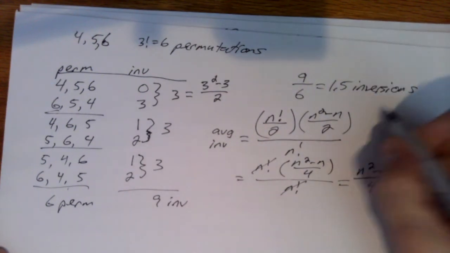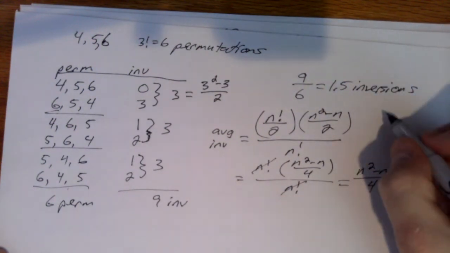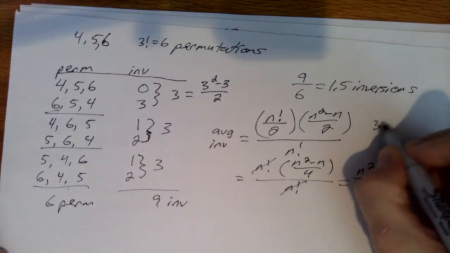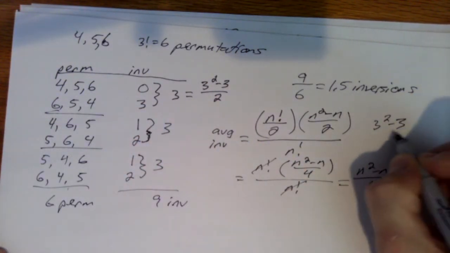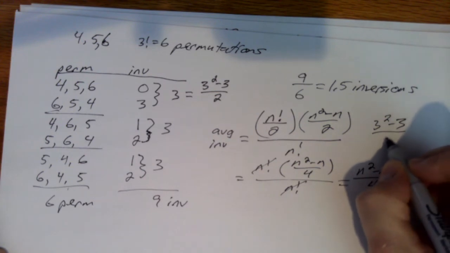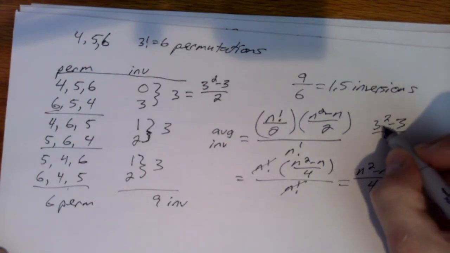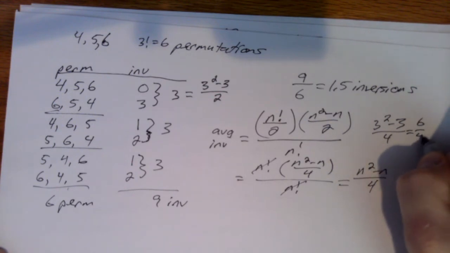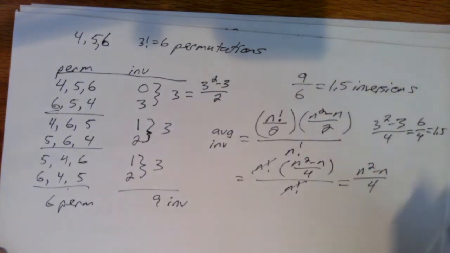Does that work here? Well, we would have had 3 squared minus 3 divided by 4. So here I would have 9 minus 3 is 6 divided by 4, which is my 1.5, just like we predicted.